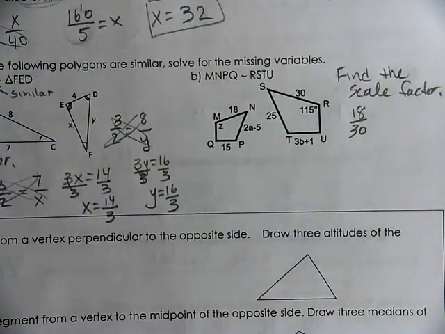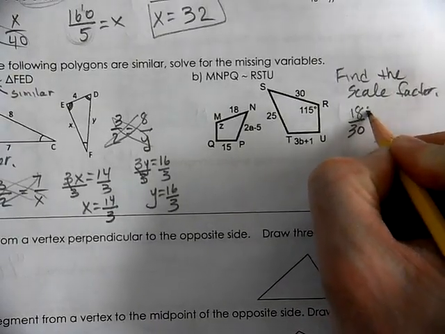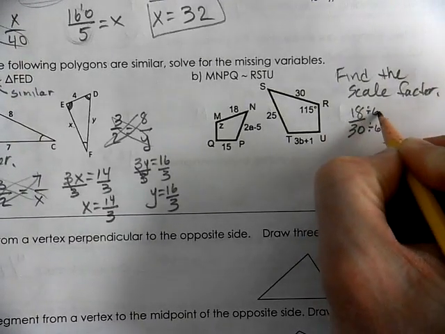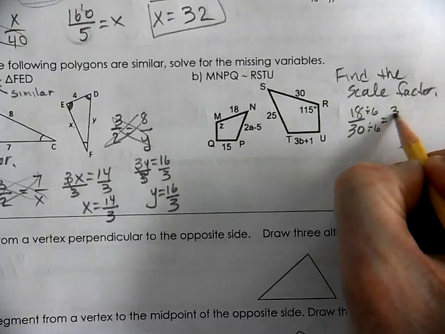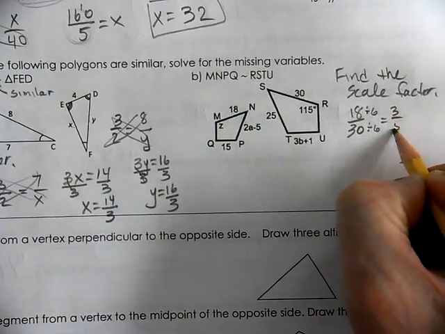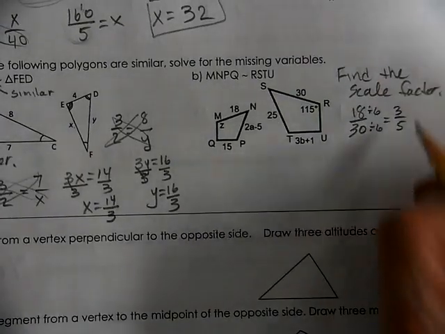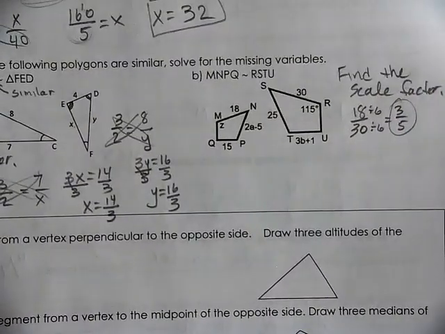Can that be reduced? It looks like 6 can go into both of those numbers. So 6 goes into 18 3 times. 6 goes into 30 5 times. So my scale factor is going to be 3 over 5.